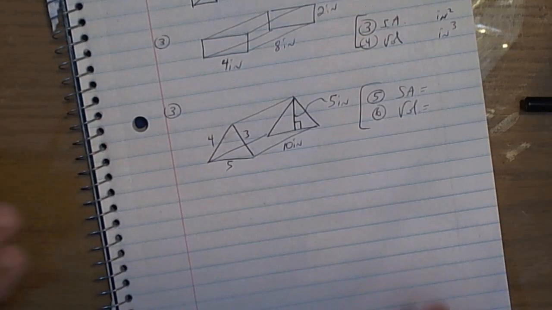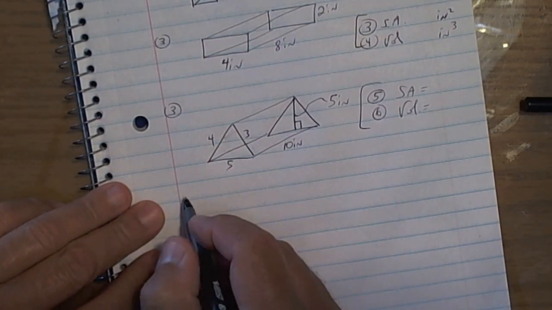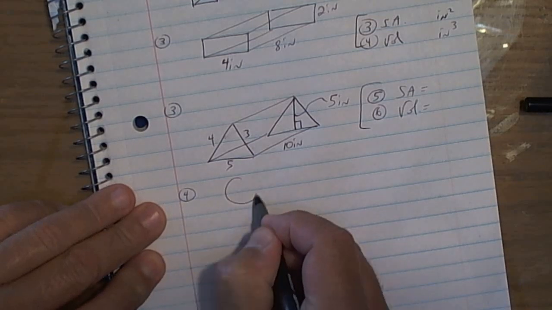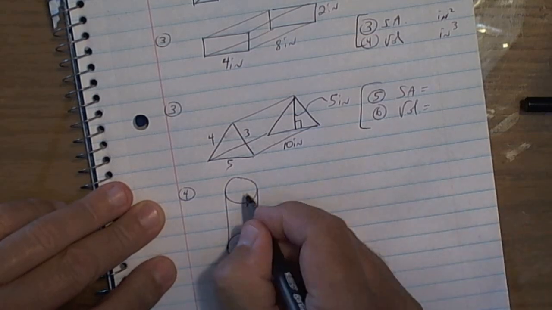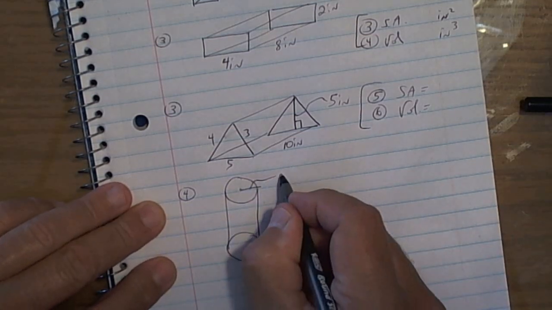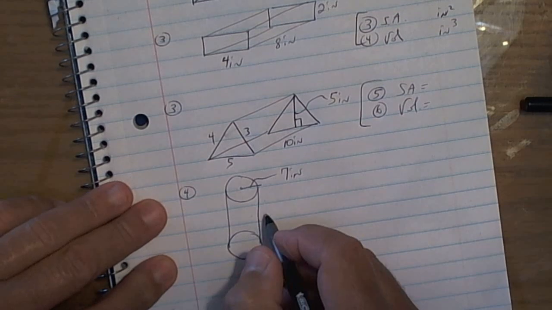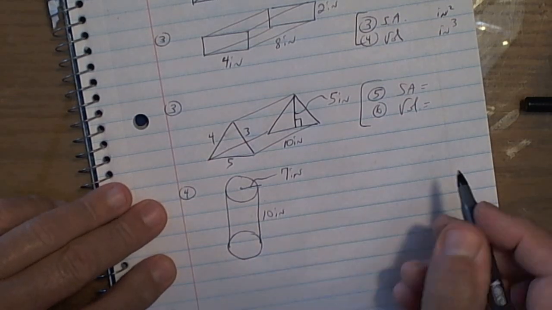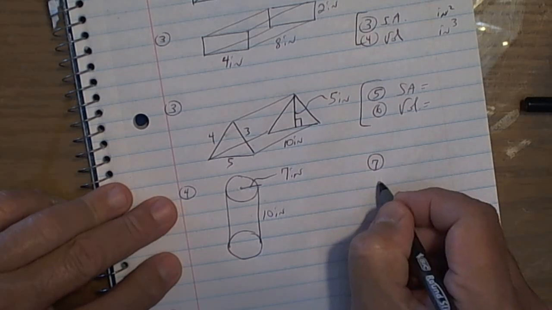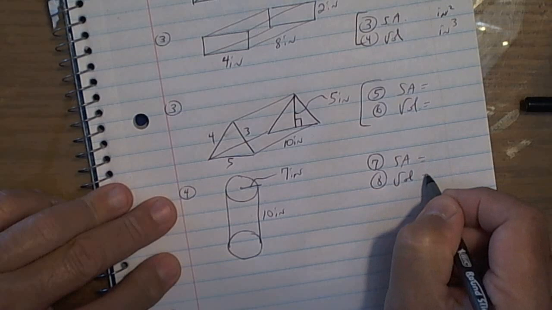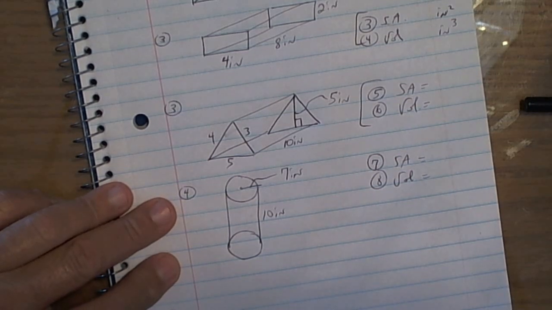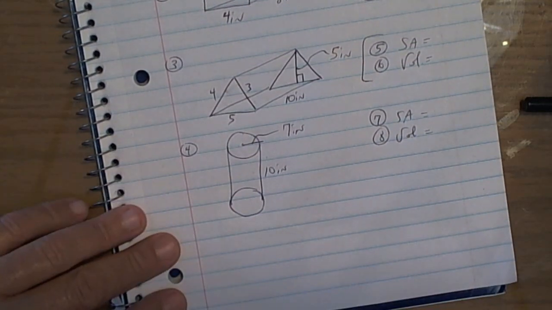Now let's go to the pyramid. Actually, we have a cylinder. So number 4, draw a cylinder, 2 circles, connect it. Let's make the radius 7 and the height 10. And I want surface area and volume. Okay? Might help to draw the net. So 2, 4, 6, 8. And now comes the last one.